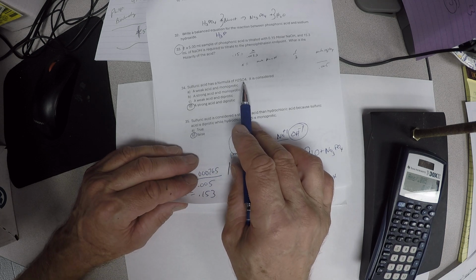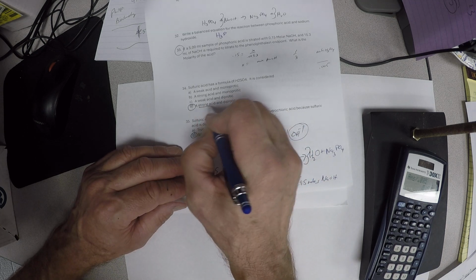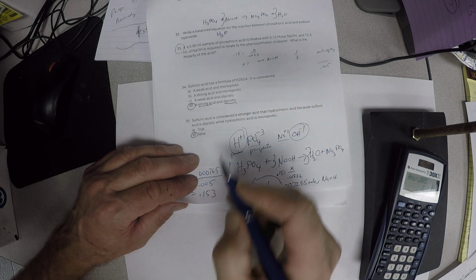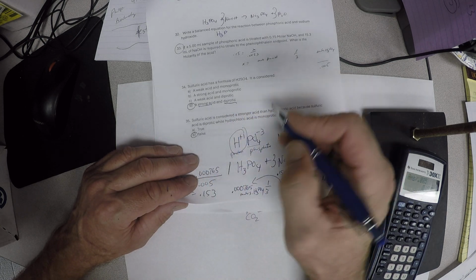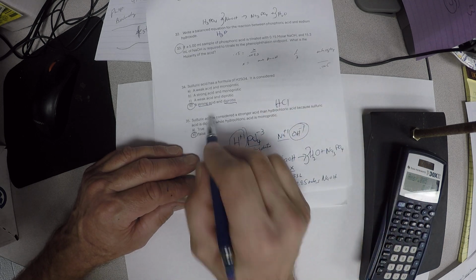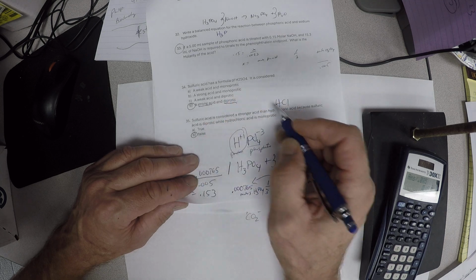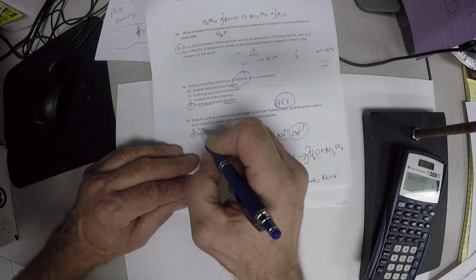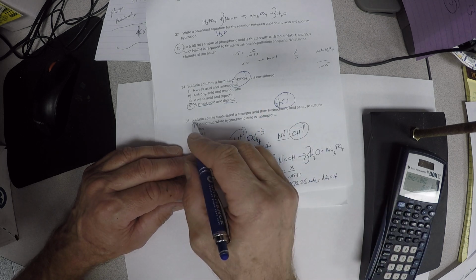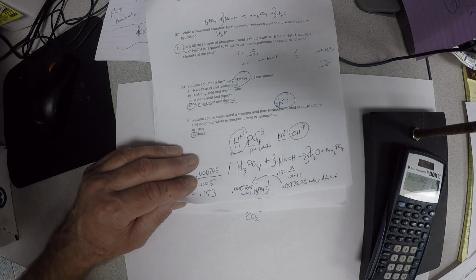Sulfuric acid has that formula and it's considered strong. That's because of what it is, and it's diprotic. Having 2 protons for sulfuric versus 1 does not make sulfuric stronger. In fact, both of these acids are strong acids. One's not really stronger than the other, so for 35, the answer is false.